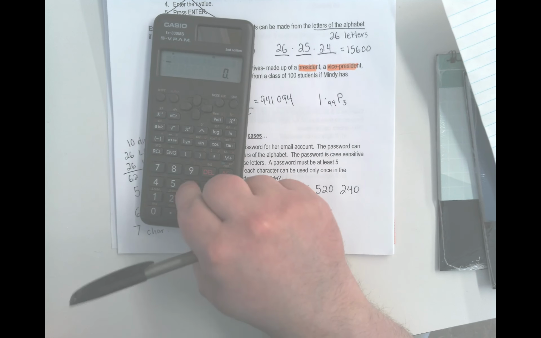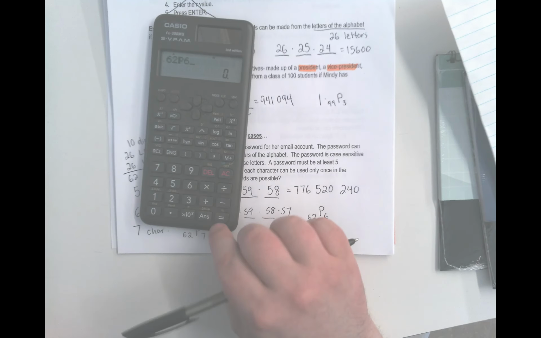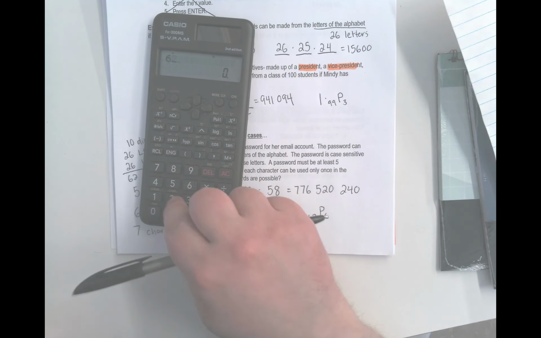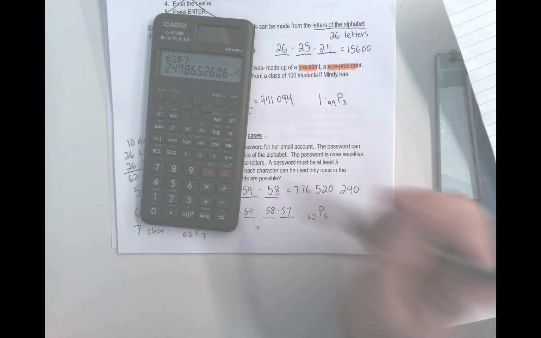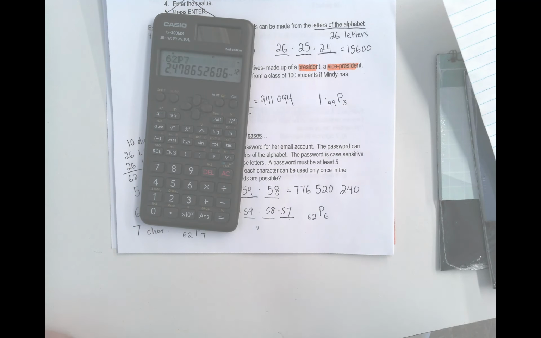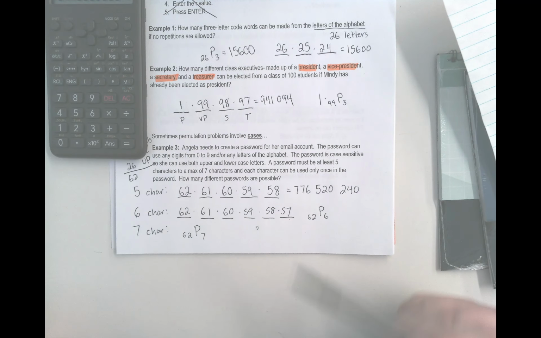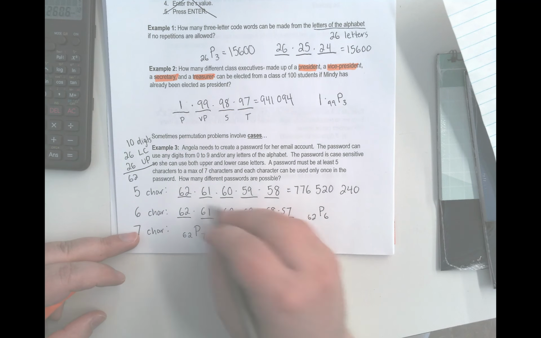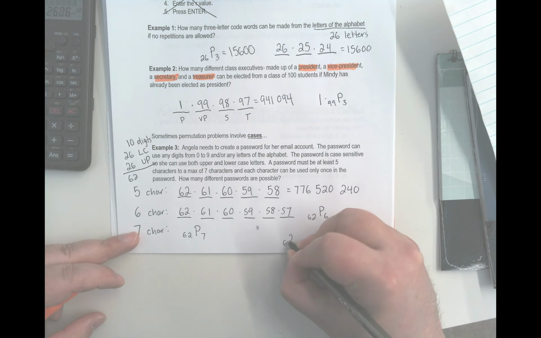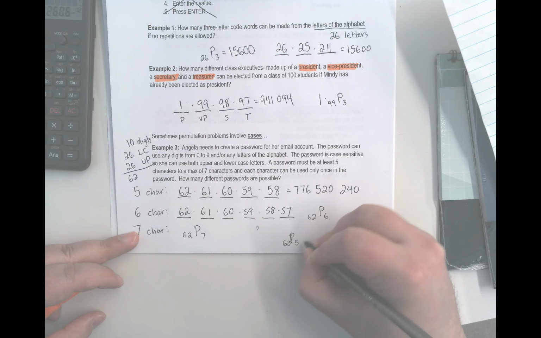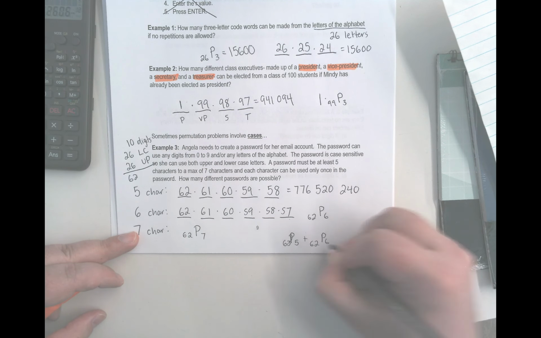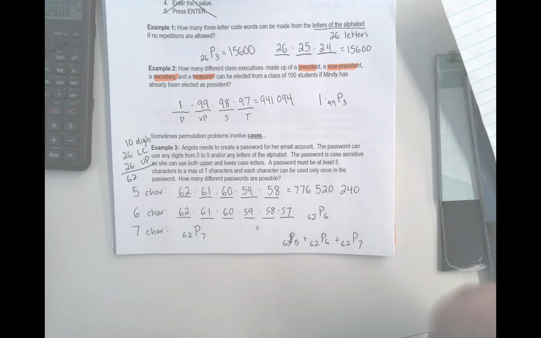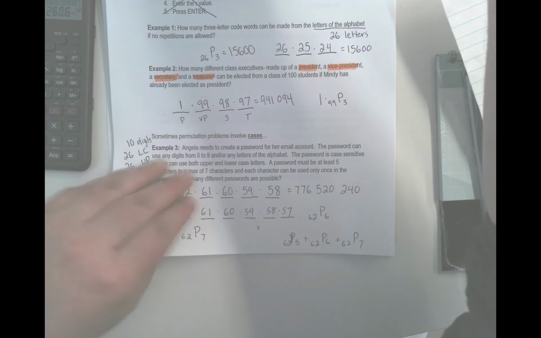I don't know if the calculator is going to give us a good answer because these are going to get really, really big. Yeah, so this number is already in the billions. And if we do 62P7, the number is even bigger than that. We're getting into the trillions. So I'm not going to write out all of the answers here. But the point is, how many passwords are possible in these cases? We would add all of the three possibilities together. So 62P5 plus 62P6 plus 62P7. So it's just important to note that things can be broken down into these different cases.